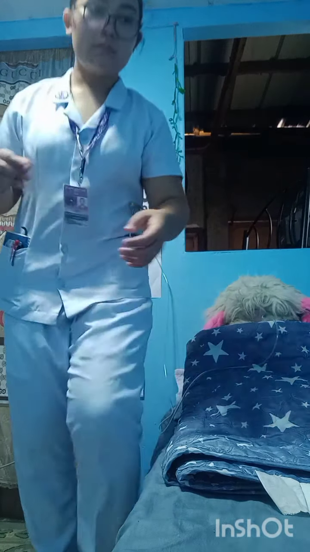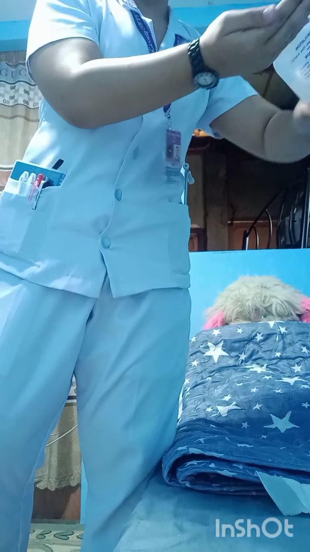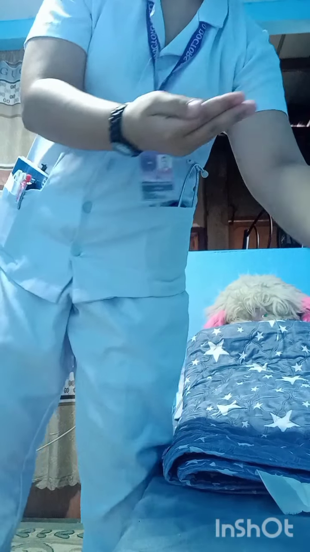Also, after asking questions, after making sure that the safety precautions were followed, you're going to perform hand hygiene or hand washing. You can use alcohol in hand hygiene or you can do hand washing.